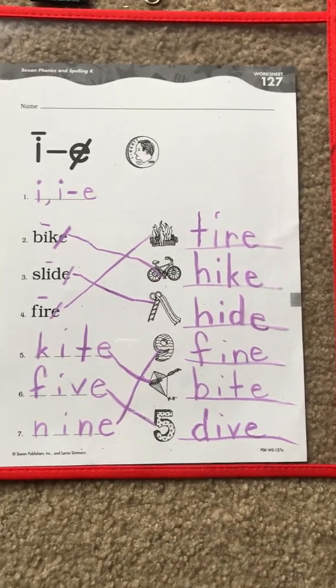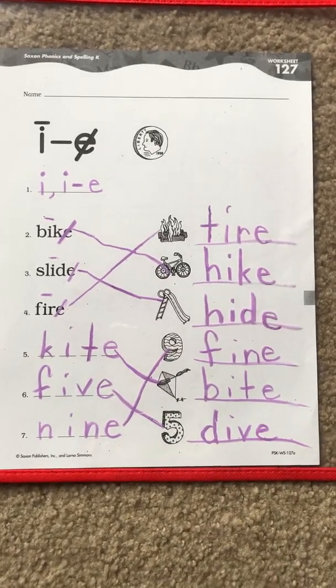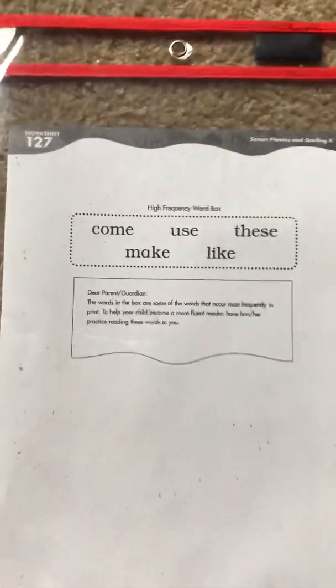All right. Bye, friends. Oh, wait a minute. We forgot to turn it over. We can't do that.